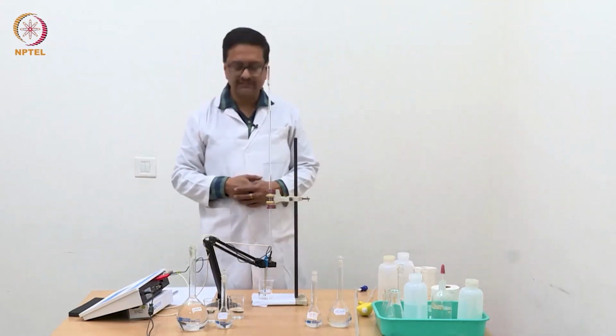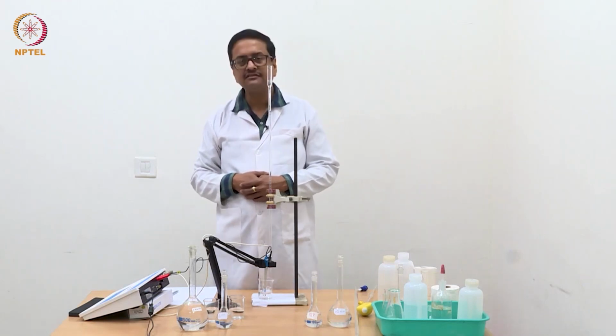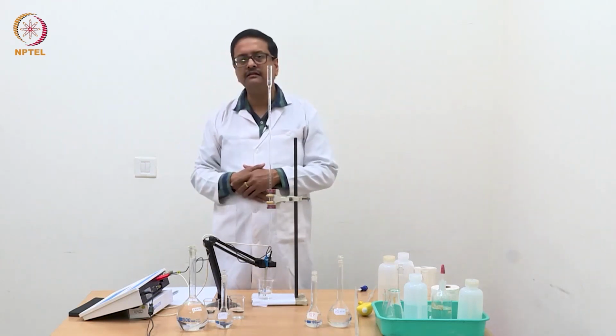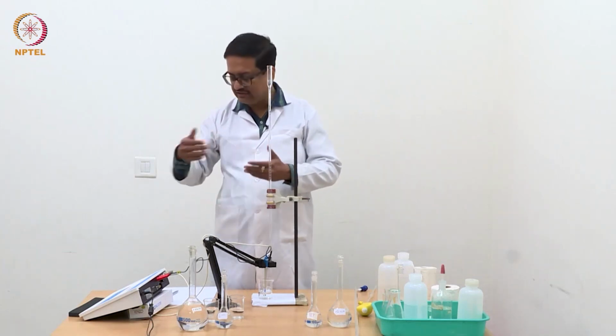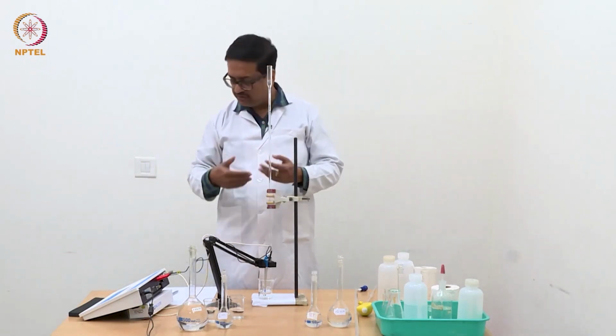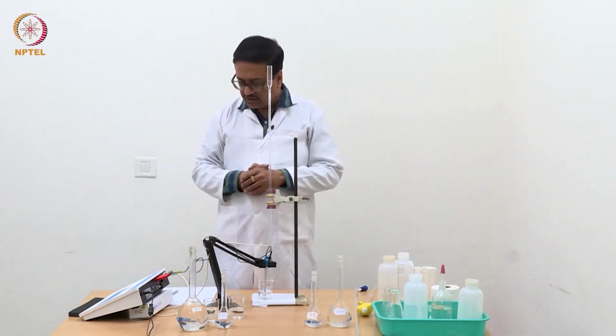Now what you can see is that I have reached 0.4 ml of NaOH, and the conductance has reduced to the level of microsiemens; it is now giving the reading 937, which essentially means 0.937 millisiemens.